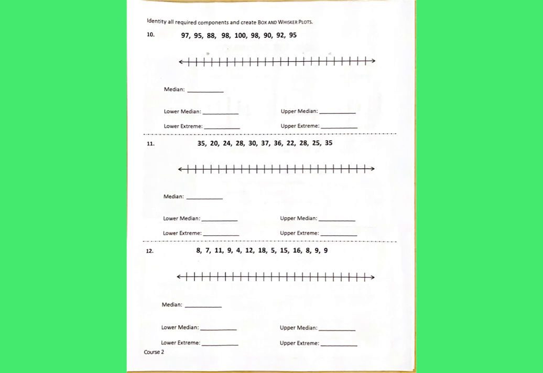Now you have one to do for homework. It's very similar to our last one. You're actually not even answering any questions here. You're just creating your box and whisker. Make sure you organize this from least to greatest first. And then you can answer each of the questions and then go from there. Just remember that this is your min, this is your max, this is your Q1, and this is your Q3. Okay, and then you've got your median.